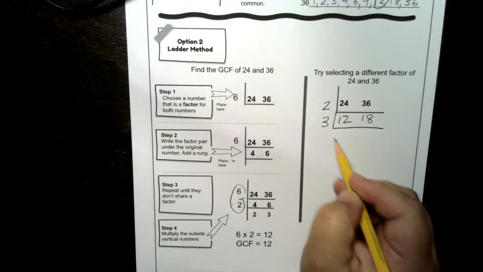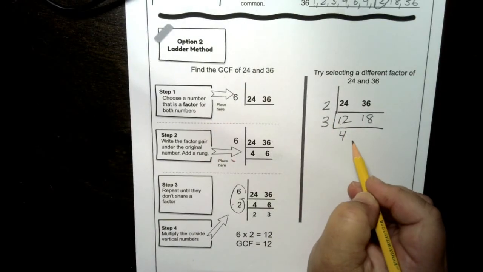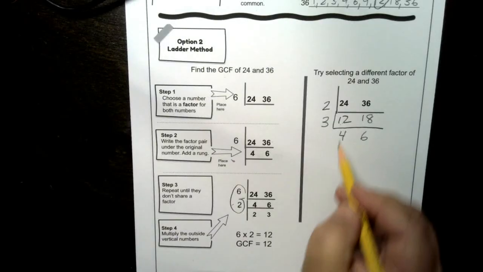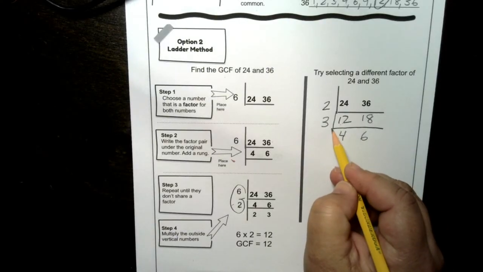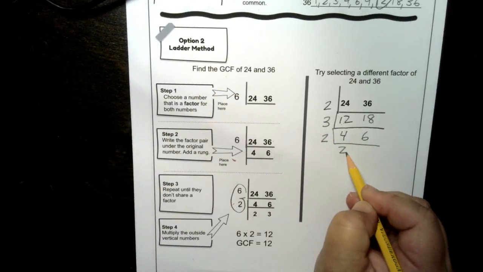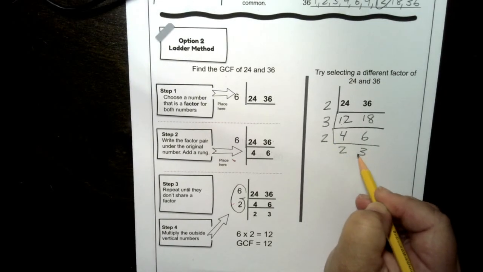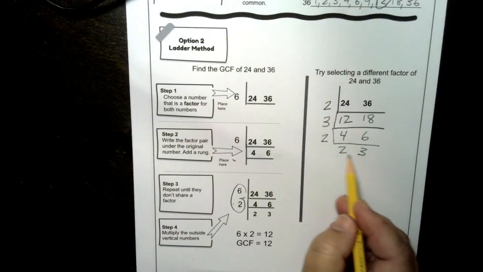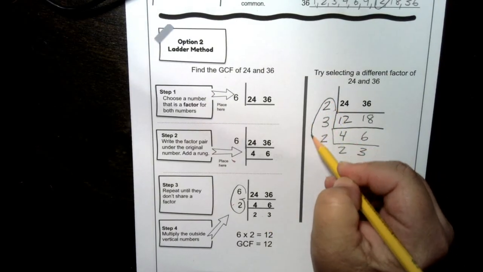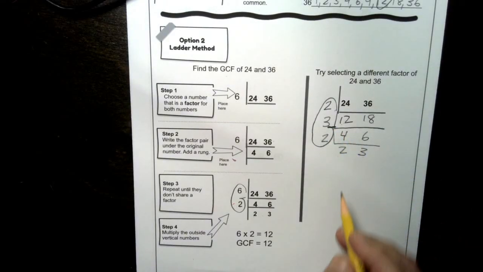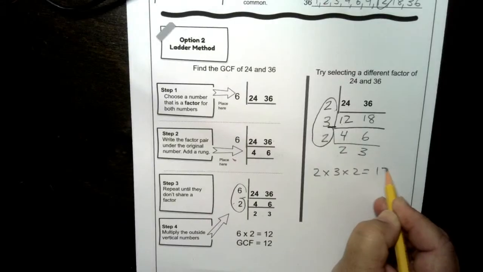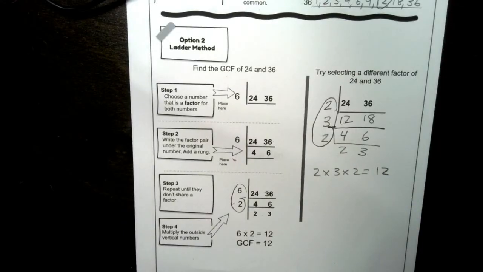Oh, I'm going to look, and you know what? I'm going to say 3. 3 times 4 gives me 12. 3 times 6 gives me 18. 4 and 6 share a common factor, so I'm going to factor out a 2. 2 times 2 gives me 4, and 2 times 3 gives me 6. Once again, I'm left with the 2 and the 3 at the end. My last step, take my outside numbers, make that a G, and I'm going to multiply 2 times 3 times 2, which also gives me 12.